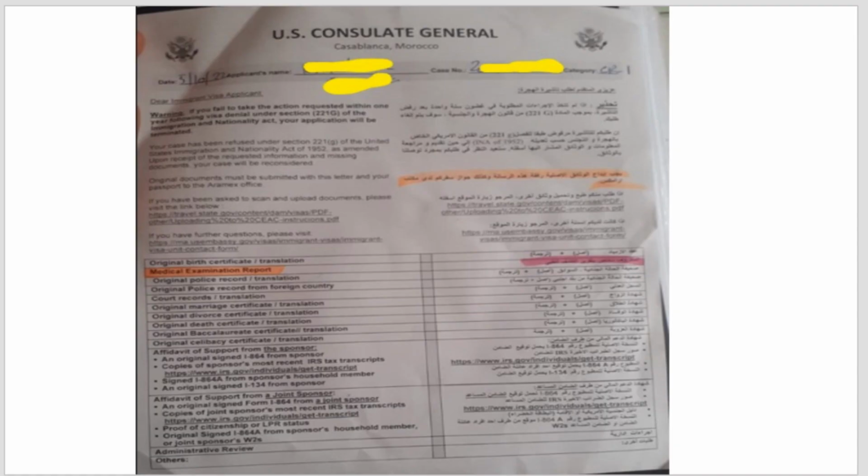So this is an example from my personal experience, from my spouse. They issued a 221(g) during her interview because her medical exam was not ready at that point, and they checked that her medical exam was not ready. That's my experience with 221(g).